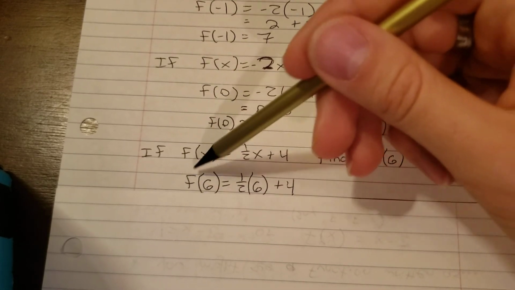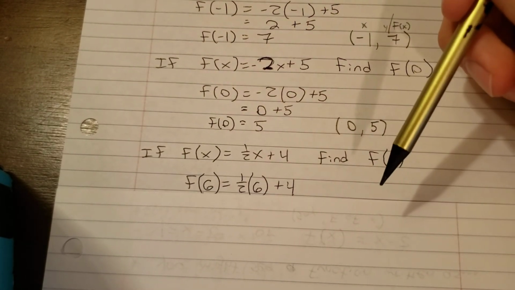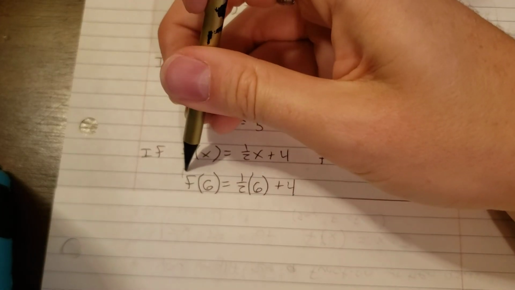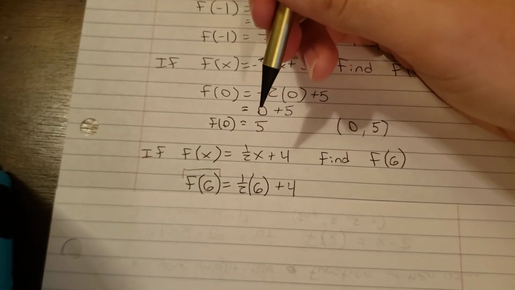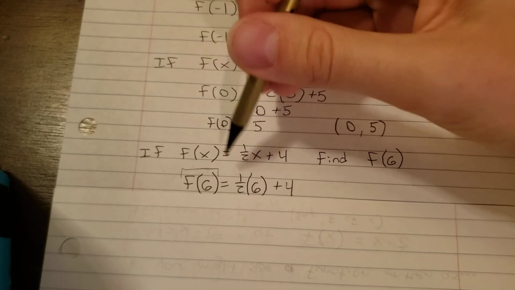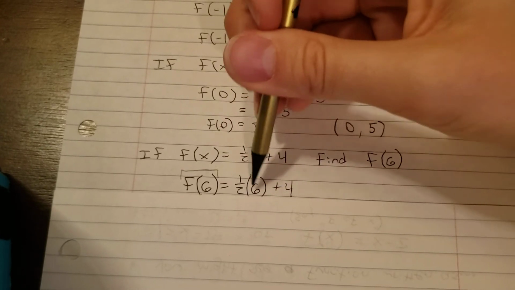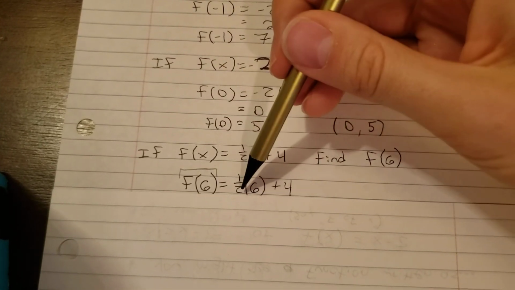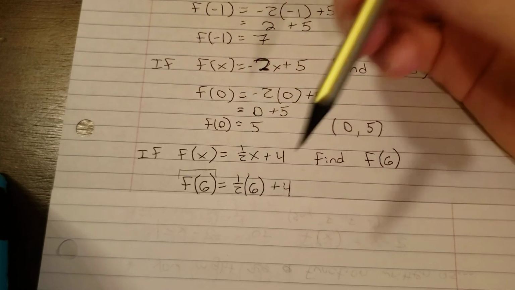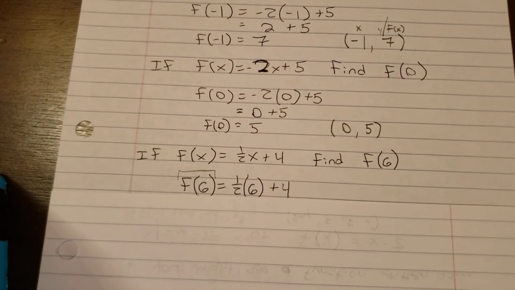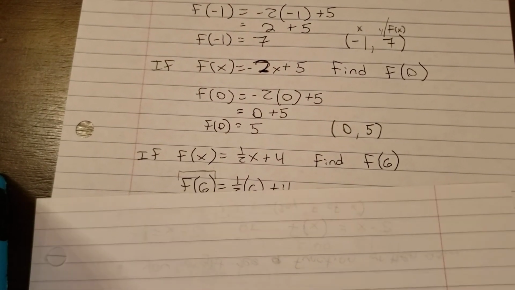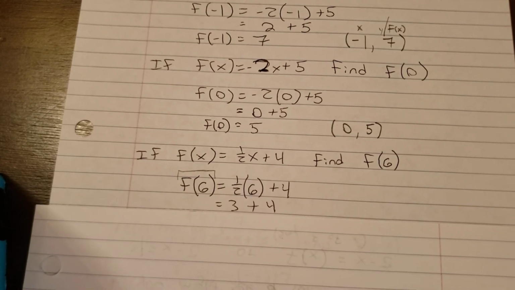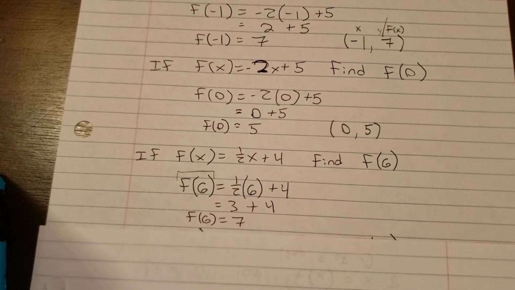Now this, I don't need to do anything with. This is kind of just an entire unit that stays together. We're doing all of our simplifying over here. Again, I need to multiply 1/2 times 6, or what is 1/2 of 6? Well, that's 3. And 3 plus 4 is 7.